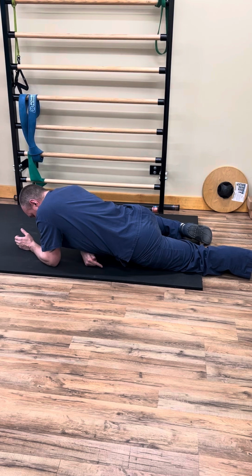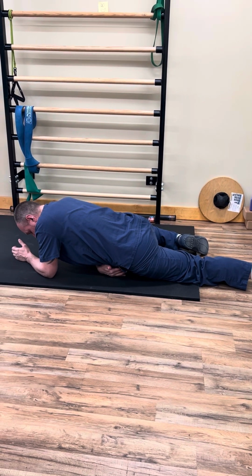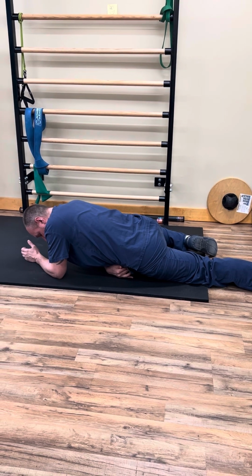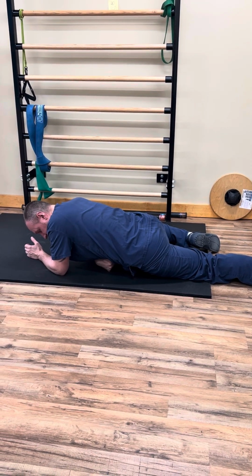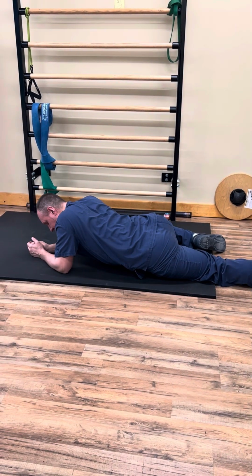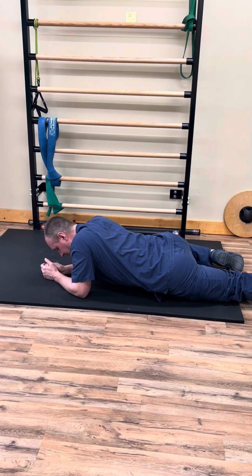Next, I'm rolling so the ball's towards the belly button. So I'm between the belly button and the front hip bone, not down in the groin, but the ball is pushing towards the center of my body. This helps us get psoas minor and major.